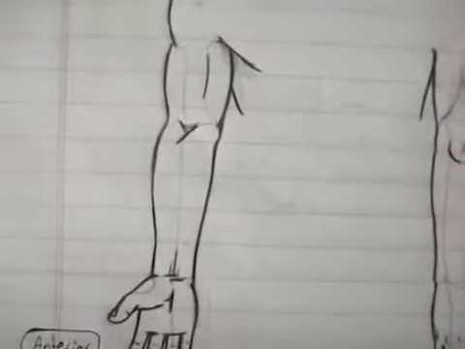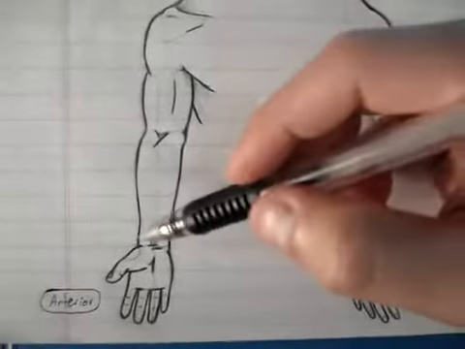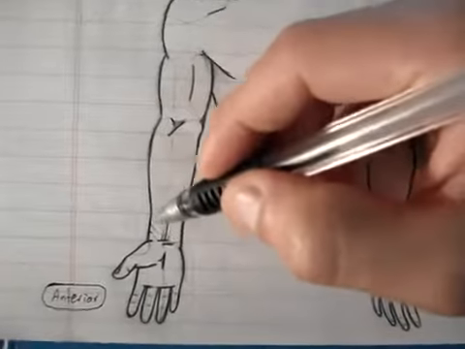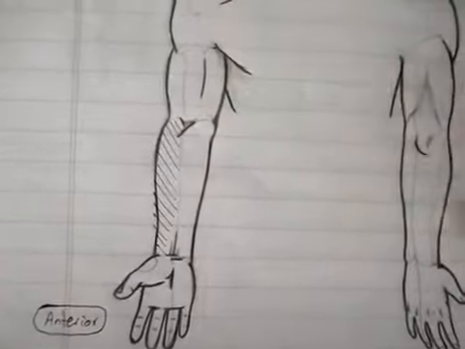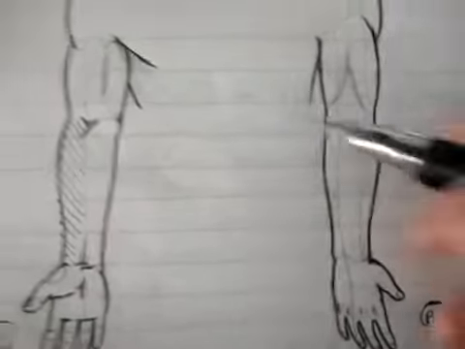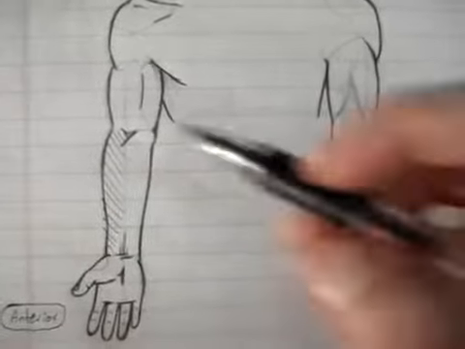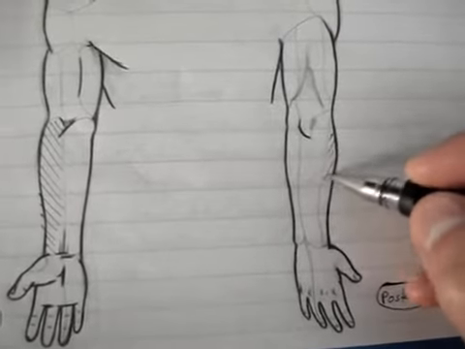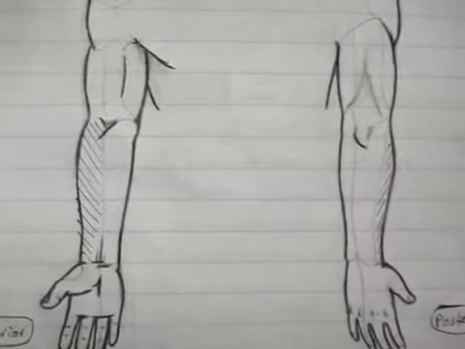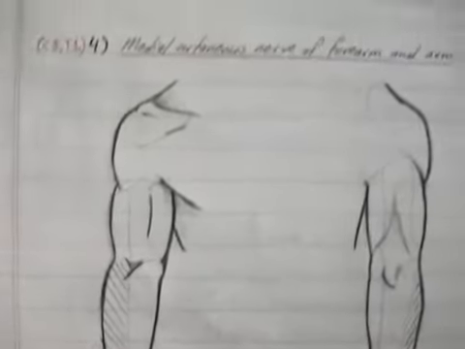The lateral cutaneous nerve of forearm is shown here, is this part here. That and here. This is the anterior view, this is the posterior view. So it's this area here on the lateral side and a little bit on the posterior side. That there is your lateral cutaneous nerve of forearm, which is the continuation of the musculocutaneous nerve into the forearm.